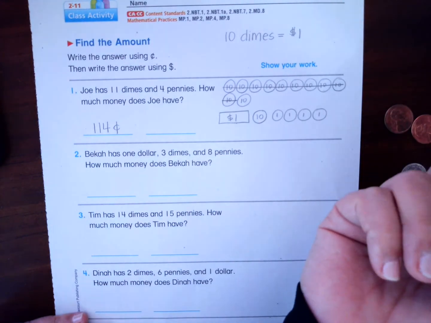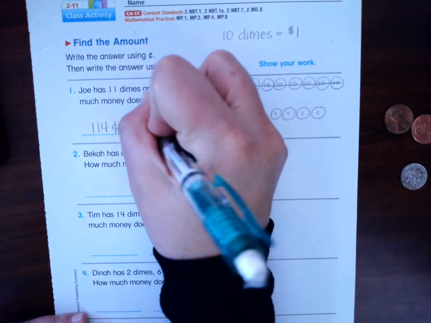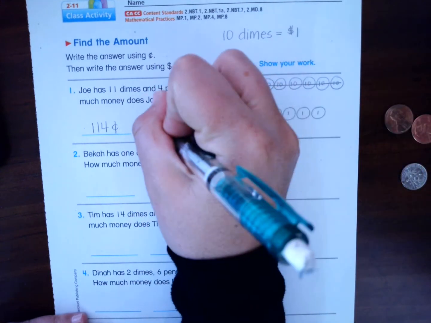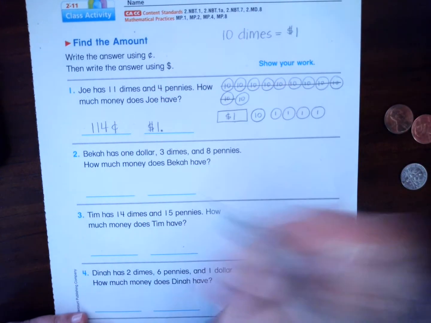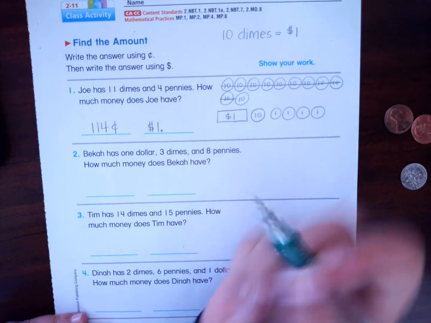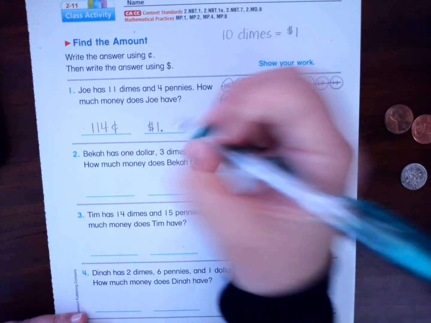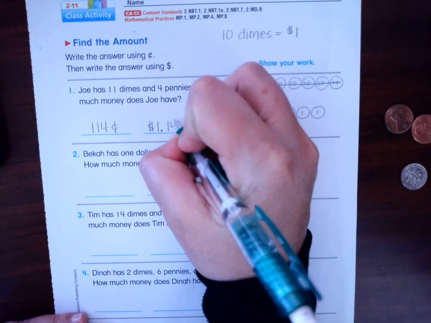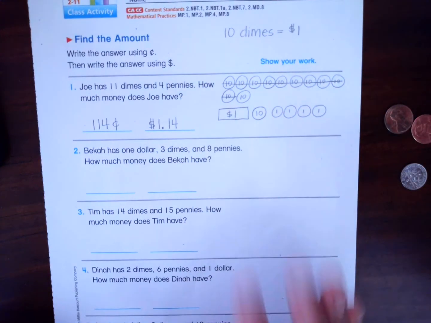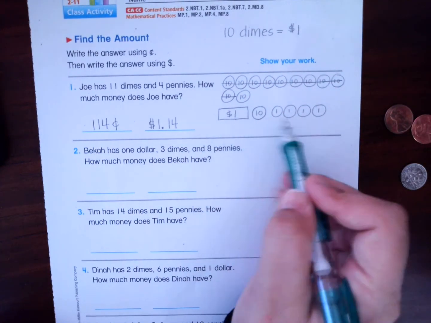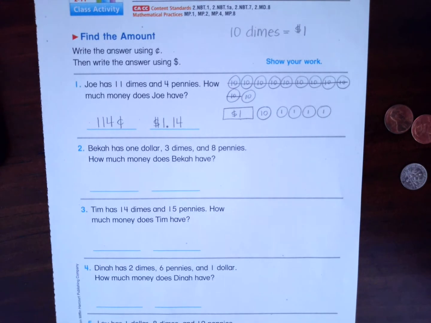Or I can write it in dollar notation where I always start with my dollar sign. There's my 1 for my hundreds or my dollar. I put my decimal point to separate my dollars from my cents, and then I have 14. So $1, 1 dime, 4 pennies.